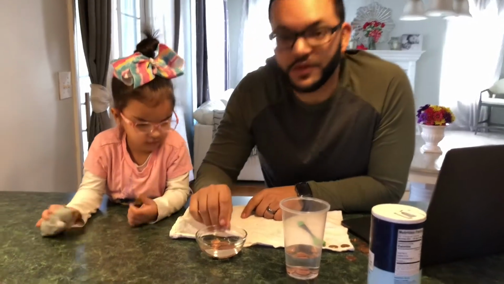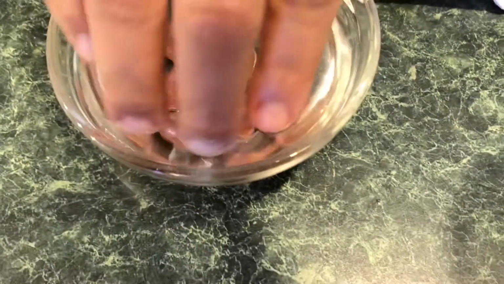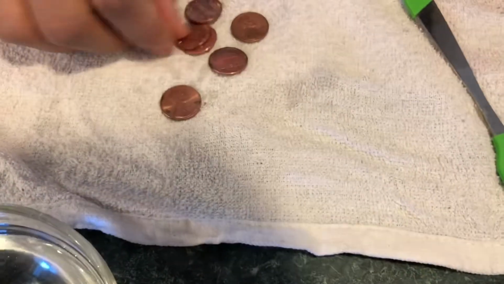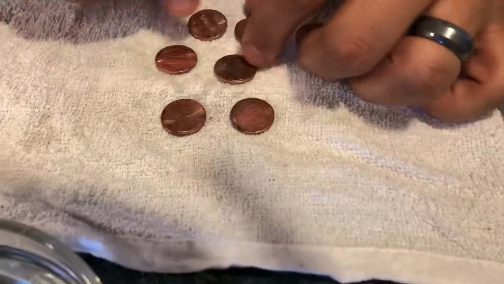So take a look here. Let's pan the camera. Let's look at how clean these look now. And now we're going to take these out, and we're going to put them down without placing them in water. And we're going to see what happens.